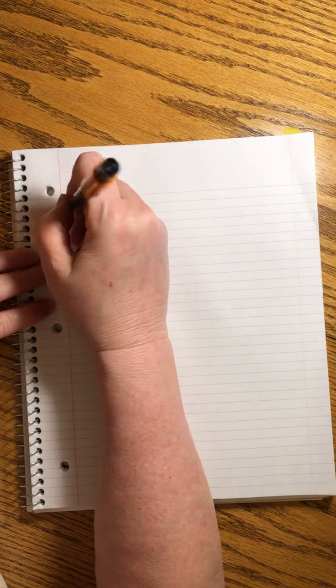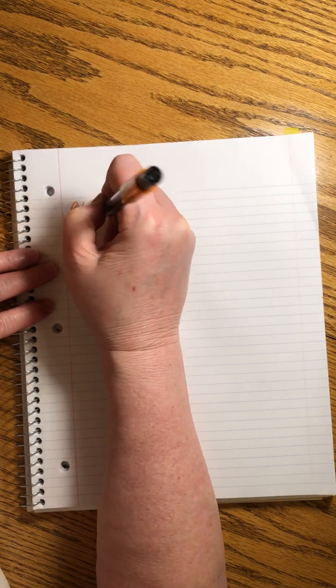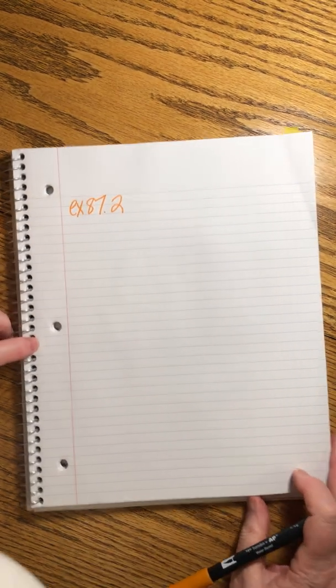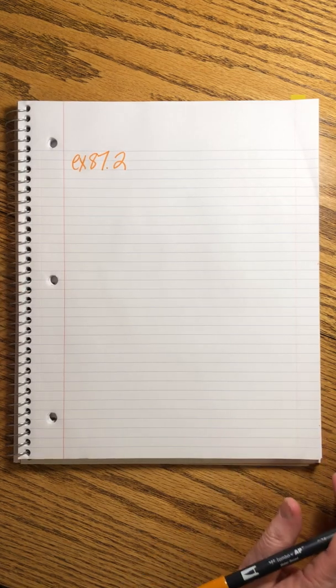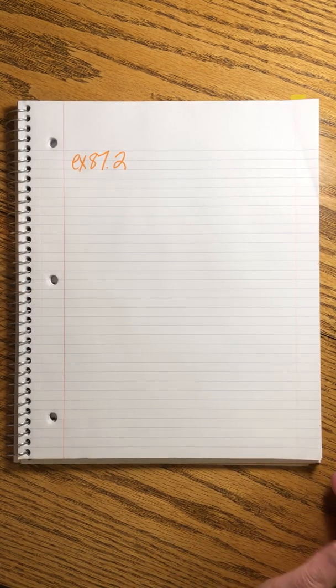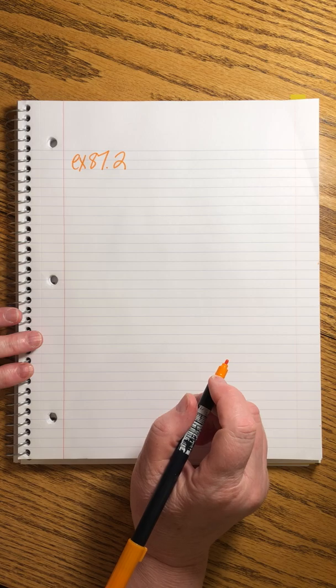I'm going to start on a fresh page. It is example 87.2. And here's the information given.